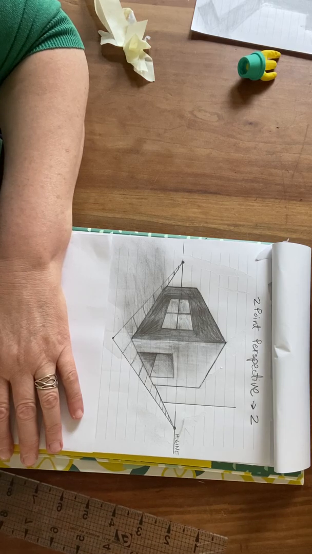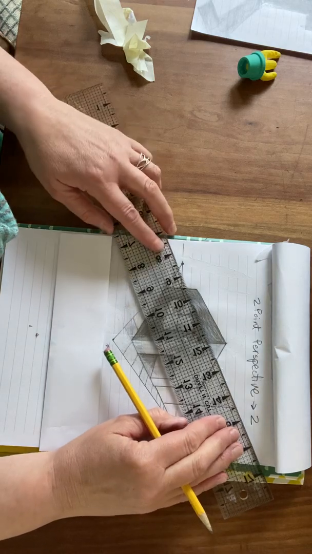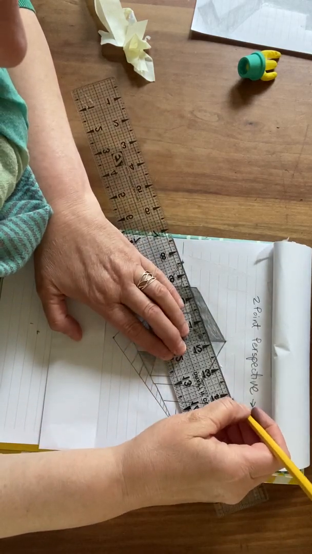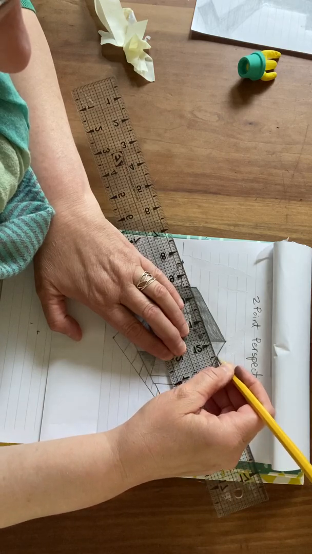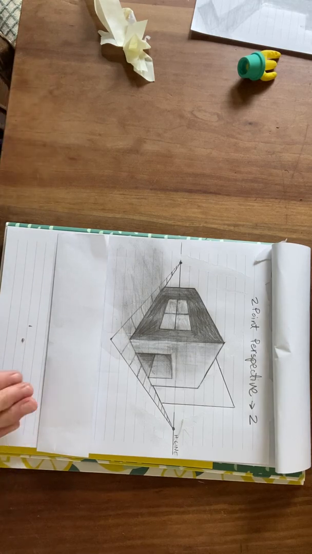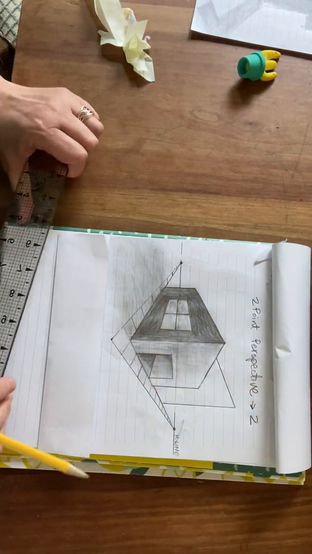So what I'm going to do is have this one go back towards this point here. And it's going to kind of end at the back of that building. So I'm going to imagine that that is the side of this building, okay?